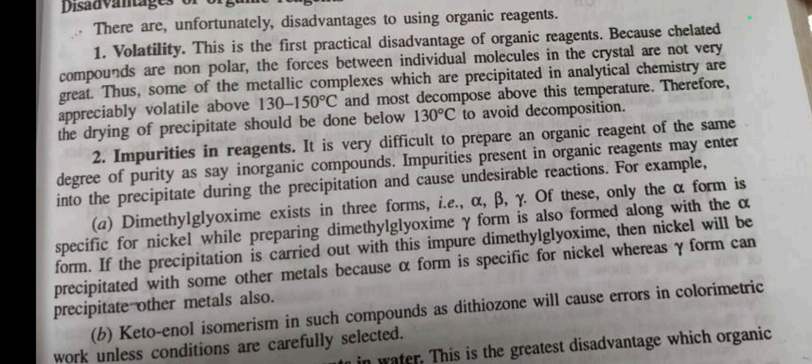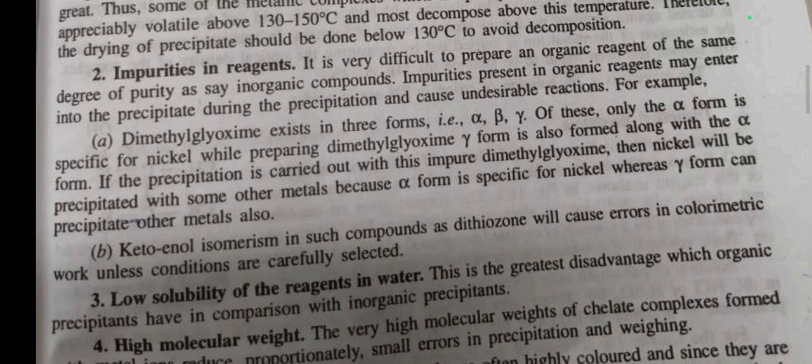It is very difficult to prepare organic reagents of the same degree of purity as, say, inorganic compounds. Impurities present in organic reagents may enter into the precipitate during the precipitation and cause undesirable reactions. For example, dimethylglyoxime exists in three forms, that is alpha, beta and gamma. Of these, only the alpha form is specific for nickel.